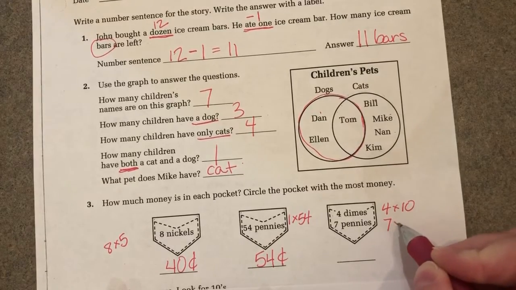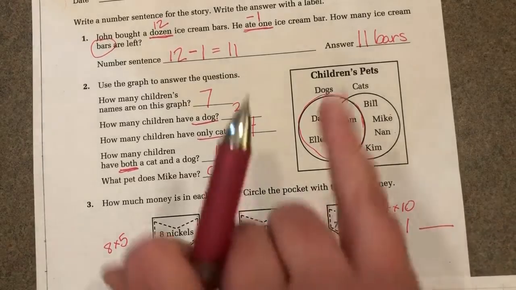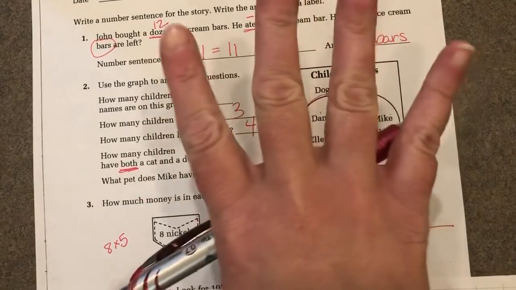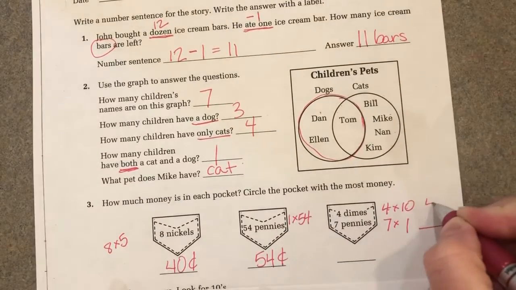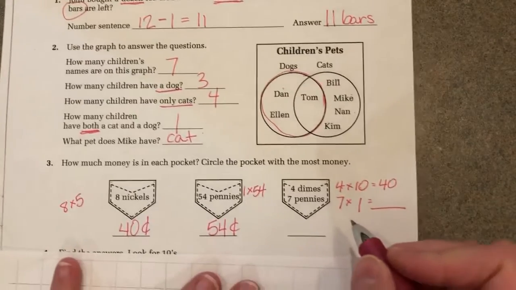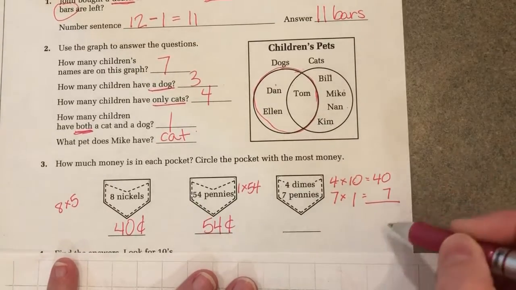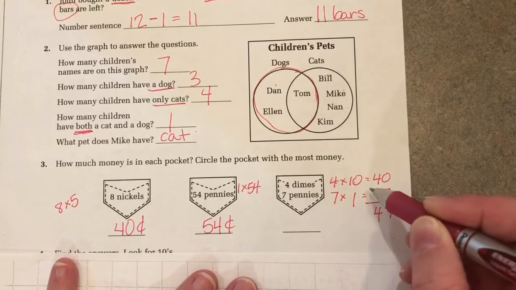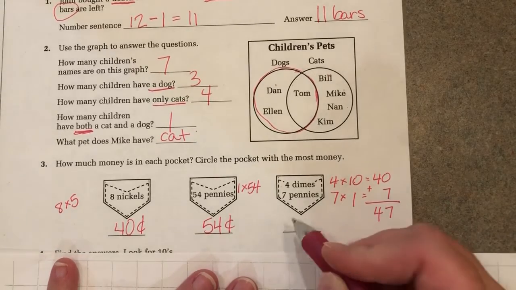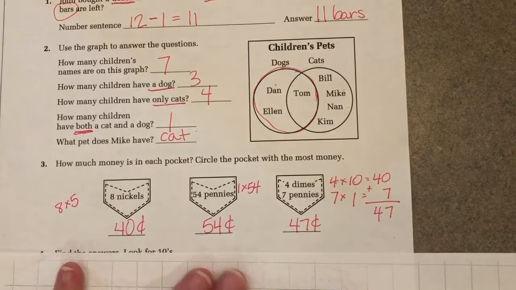He has 7 ones, right? And then we'll add it up when we're done. So 4 times 10, 10, 20, 30, 40. And 7 times 1 is just 7. 40 plus 7 is 47. He has 47 cents in this pocket. Little tricky, but that's fine.